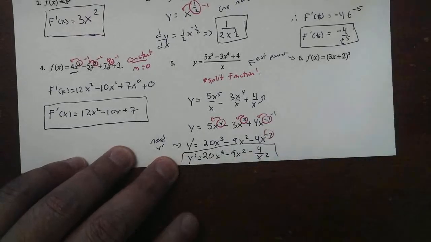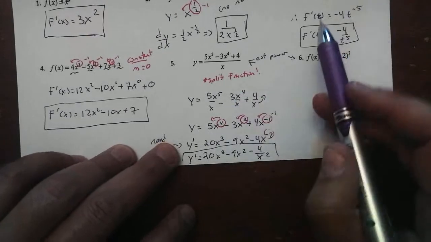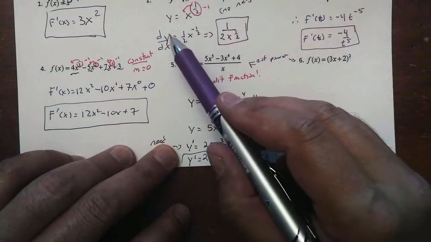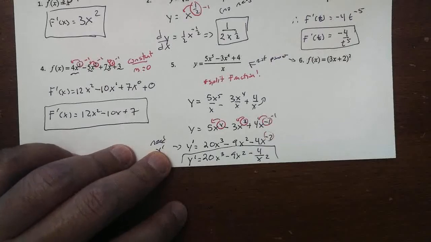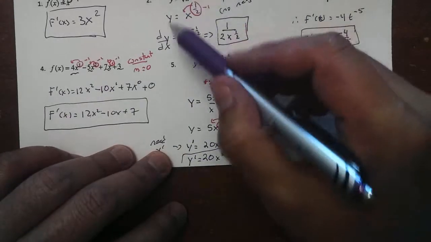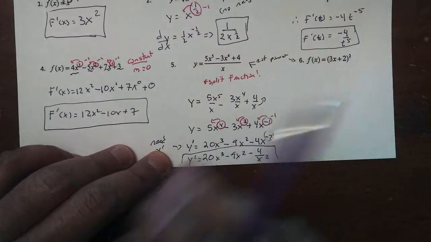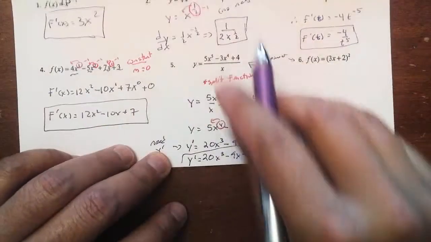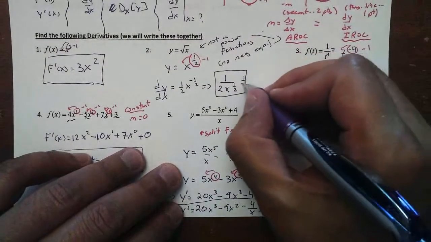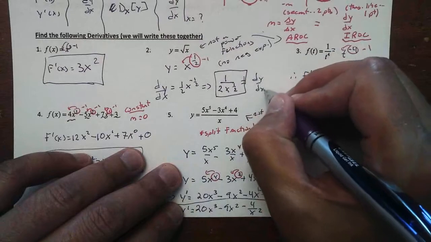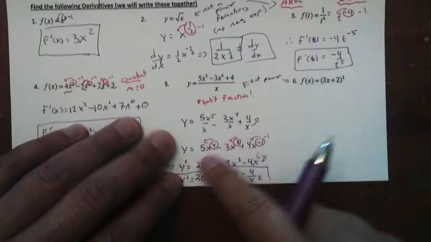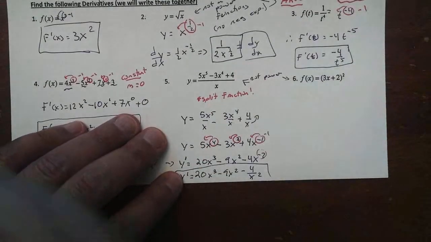You leave that alone. Okay, now if you notice, sometimes I use a prime, sometimes I use dy dx. Does it matter which one I use? Absolutely not. Sometimes I use dy dx, sometimes I use a prime. You just want to make sure you show that it's a derivative. Like for this one, I probably should have said this is dy dx. It means the exact same thing. Okay, just make sure you have those.